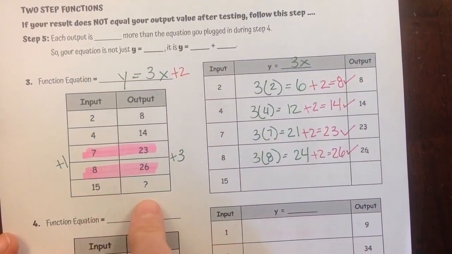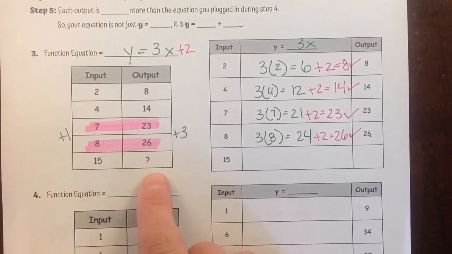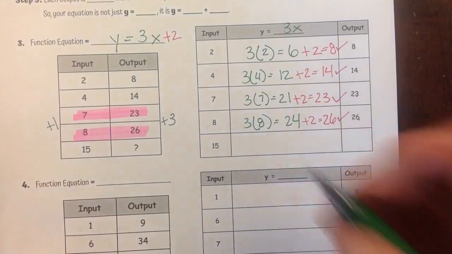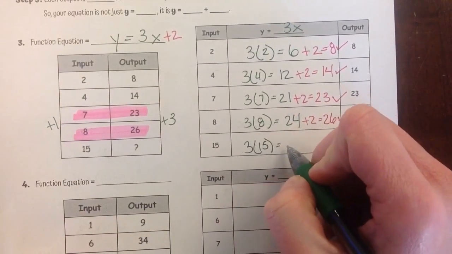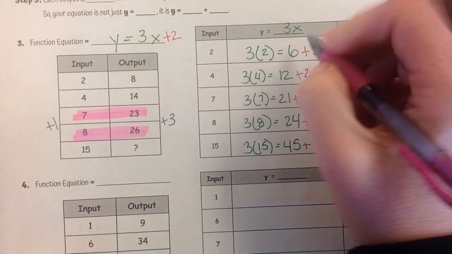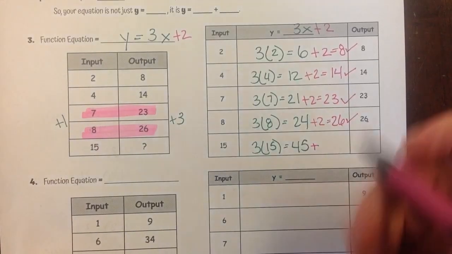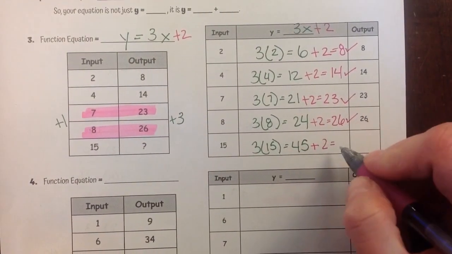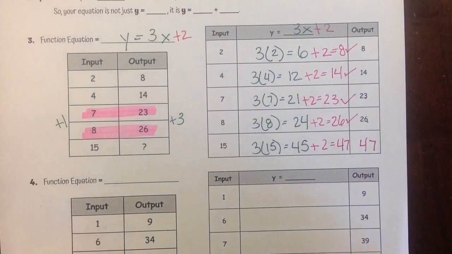Now I need to solve for my output value when my input is 15. What is my output value? So I have 3 times 15 is 45. And I need to add my plus 2. I'll add it up here as well, because that is my new function equation. Plus 2. And that gets me 47. So my output value is 47.